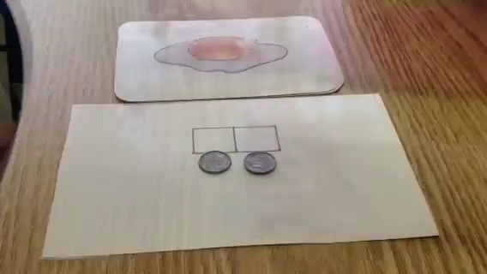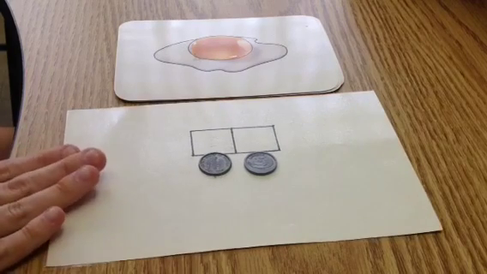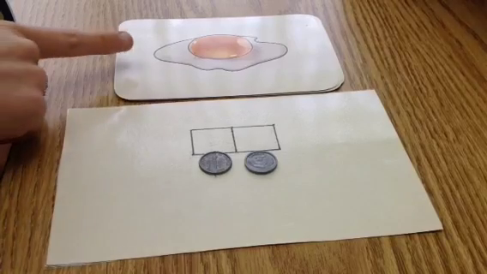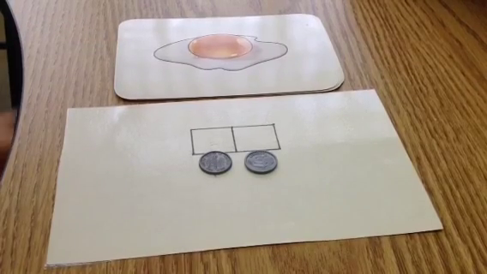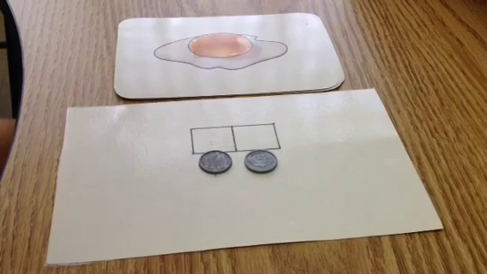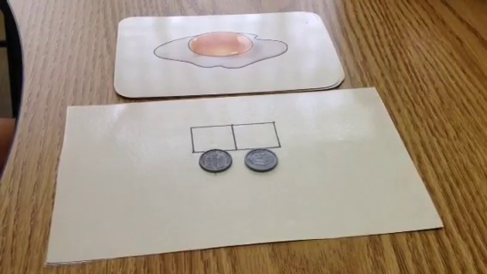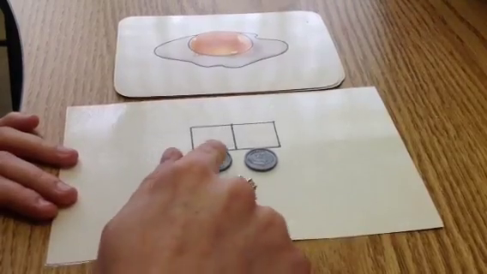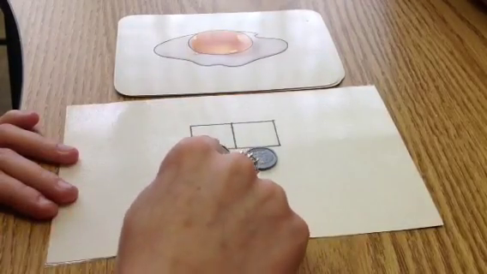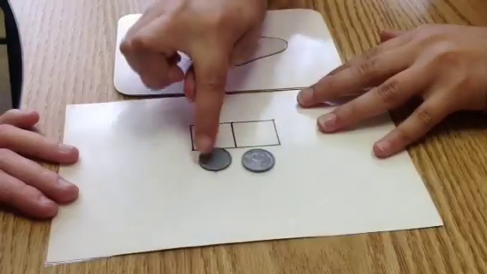Good job. All right, today we're going to practice hearing sounds in words with these boxes called Elkonin boxes, or we could call them just sound boxes. The first word we're going to do is egg. So we're going to stretch the word out. Listen to me first, and then you repeat after me, okay? Egg. Egg. All right, good. Now watch me. Every time I hear a sound, I'm going to push these counters into the box. Watch. Egg.